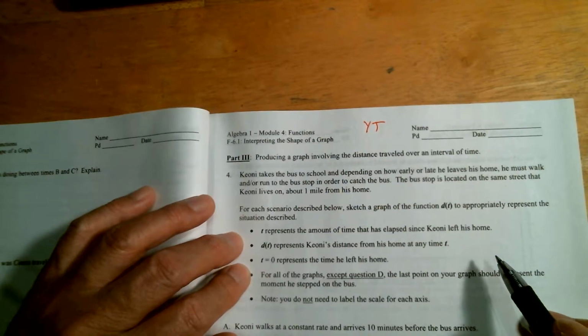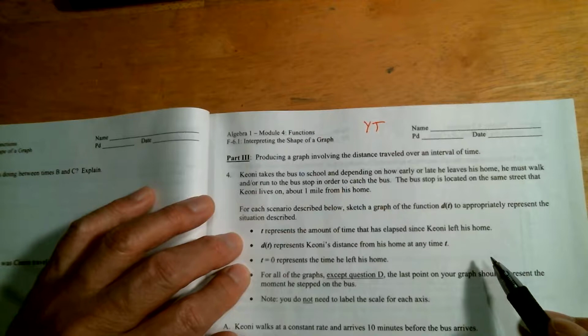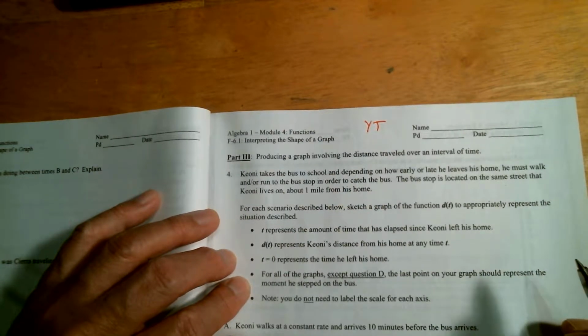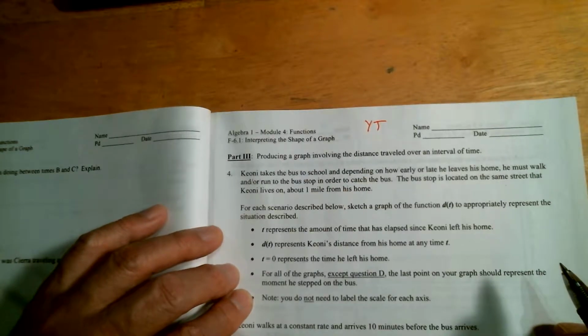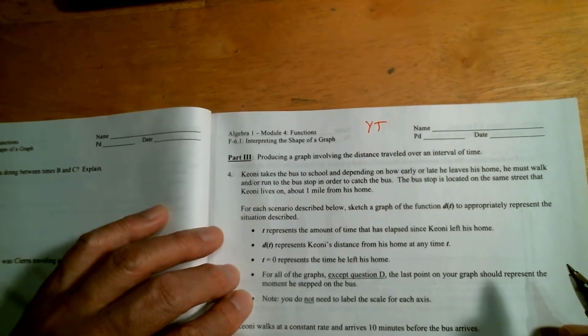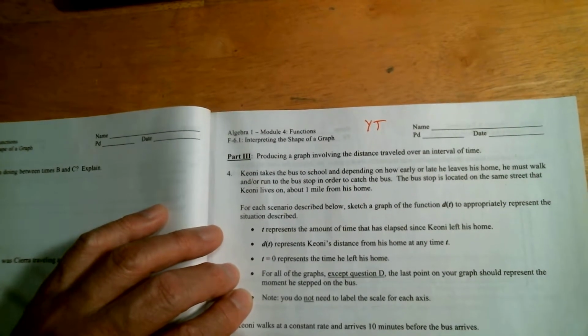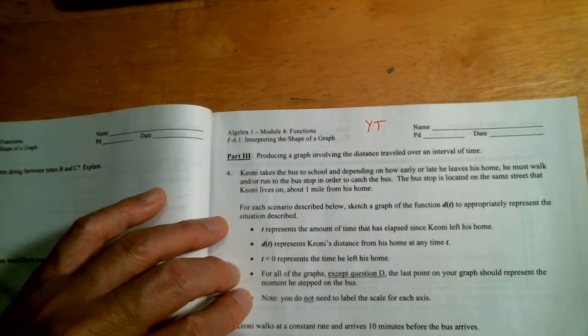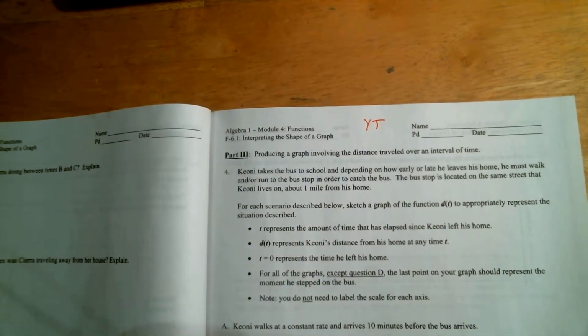D of t represents Keone's distance from his home at any time t. T equals 0 represents the time he left his home. For all of the graphs except for question D, the last point on your graph should represent the moment he stepped on the bus. The last point of your graph, okay.